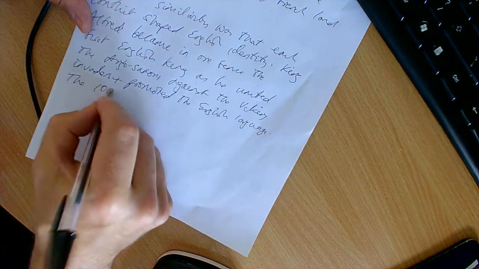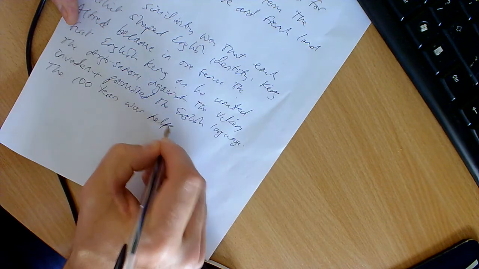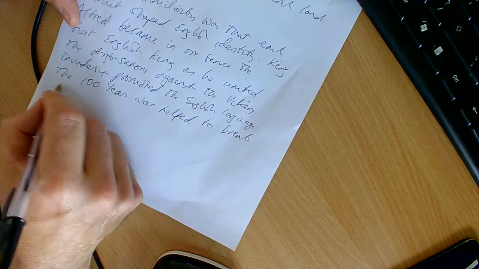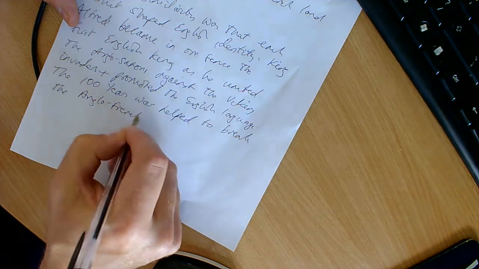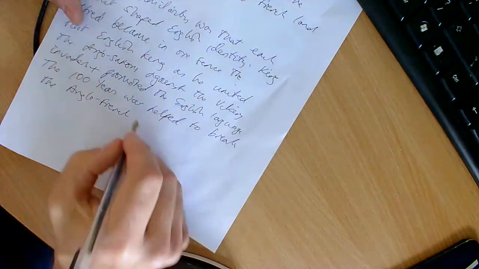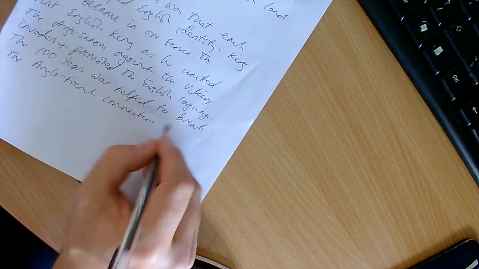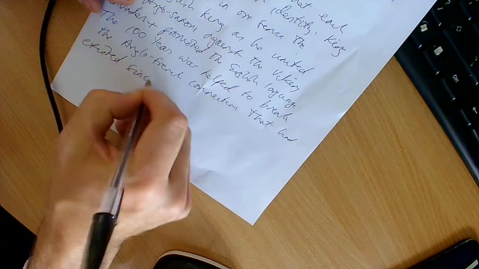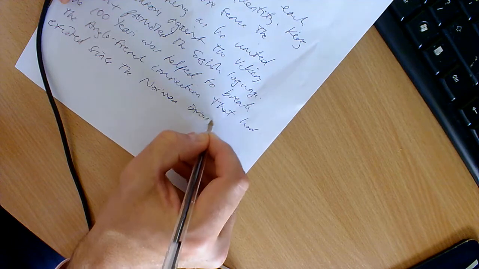The 100 Years' War helped to break the Anglo-French connection that had existed since the Norman invasion.